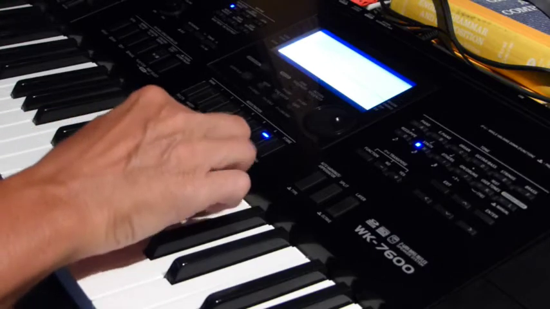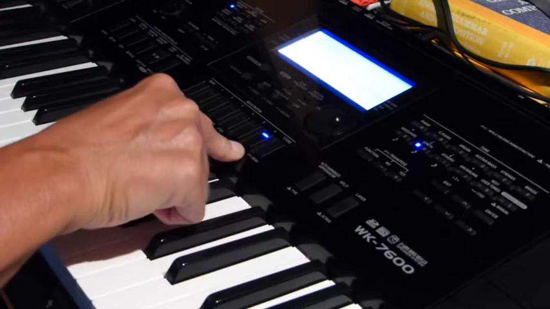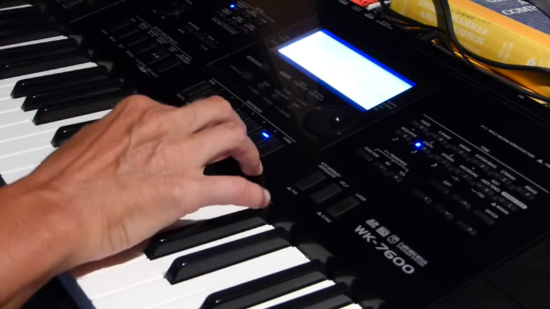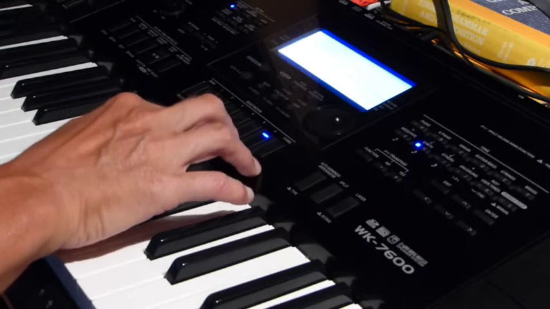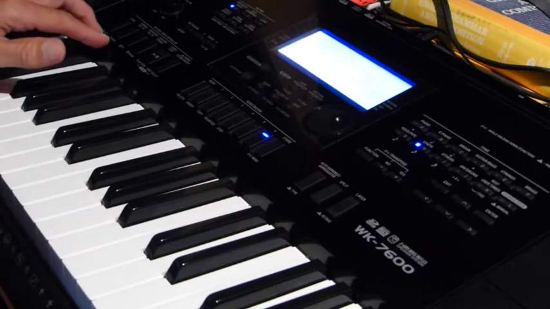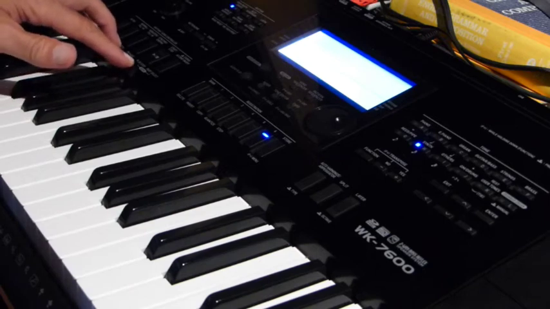And what I was doing very different was I was switching banks and registration. Well, I'm on the same bank. I'm switching registration as I played. And that is something that really adds to the performance of this keyboard. You're not limited to the 6 parts of the rhythm.